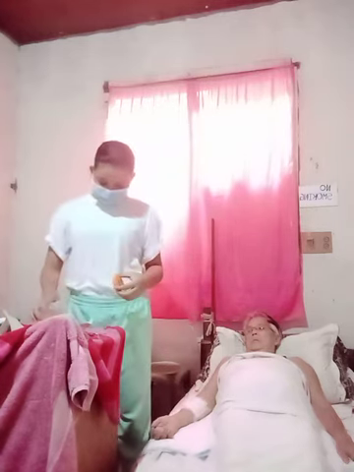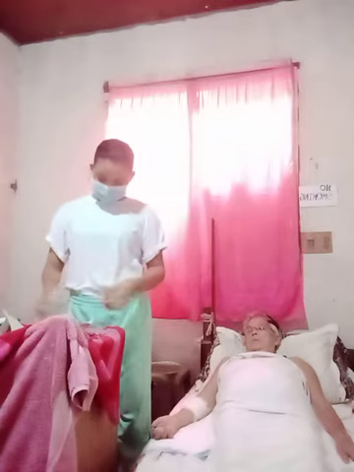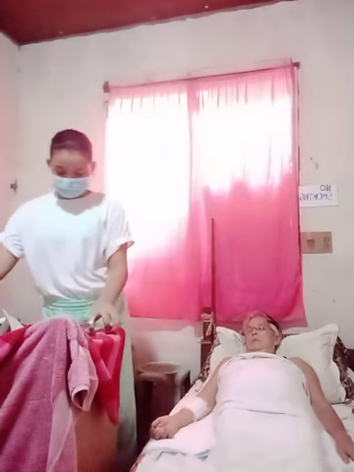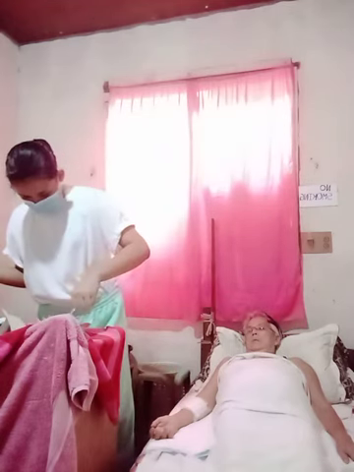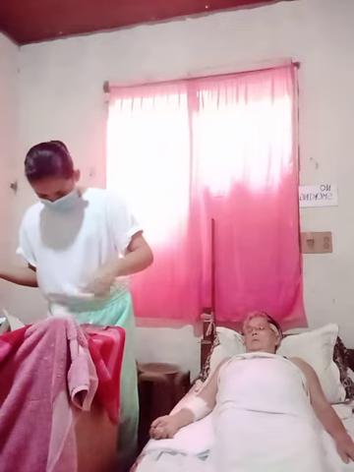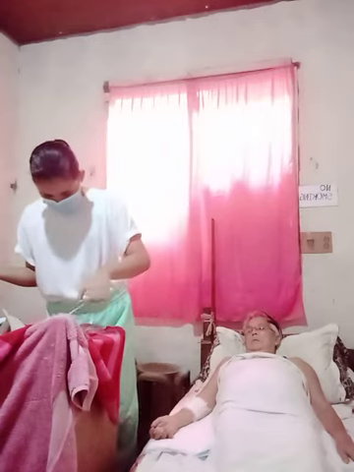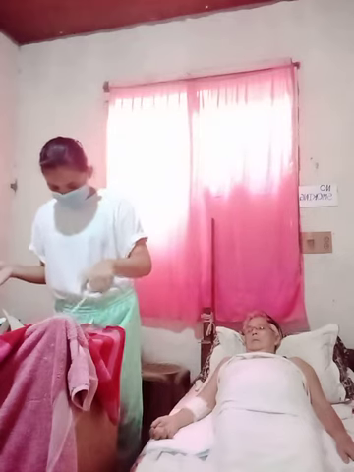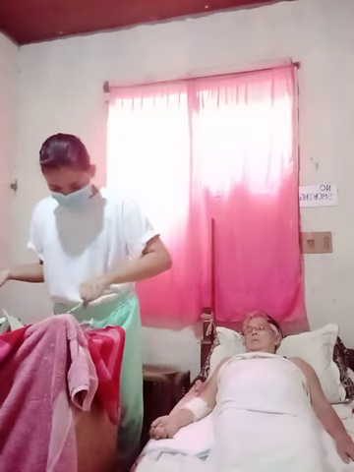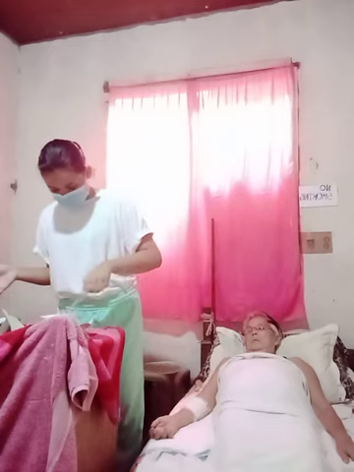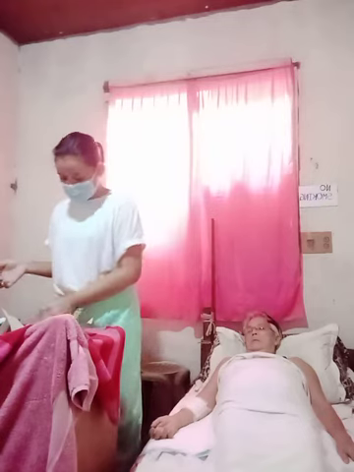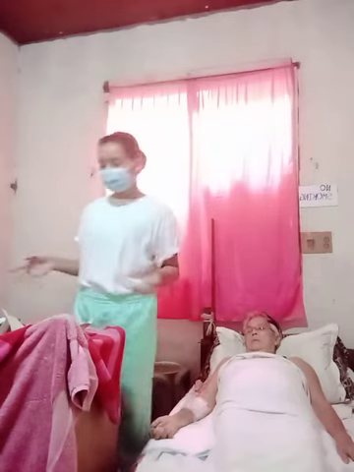This is the normal saline. I'm going to add 2. Then next is to apply sterile gloves.